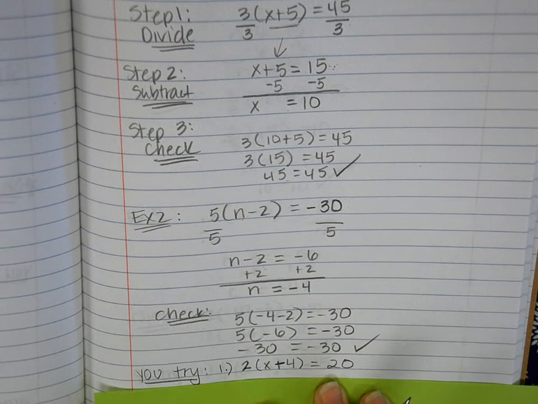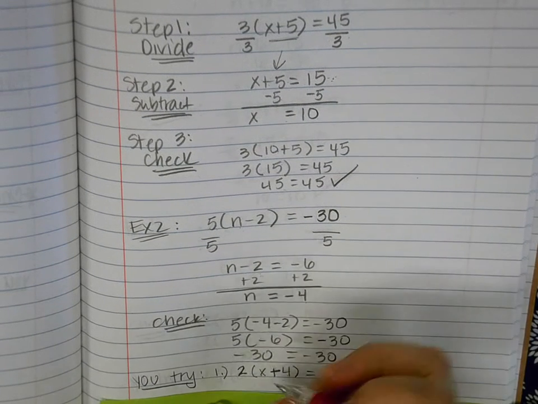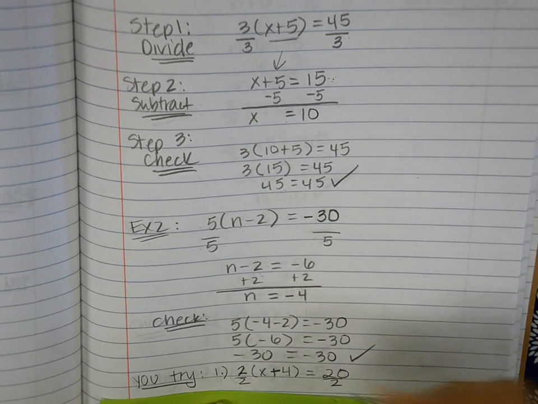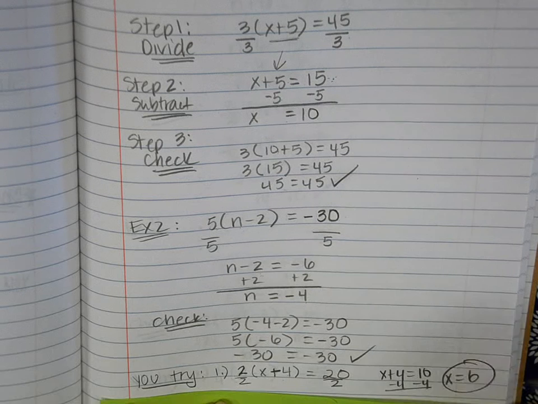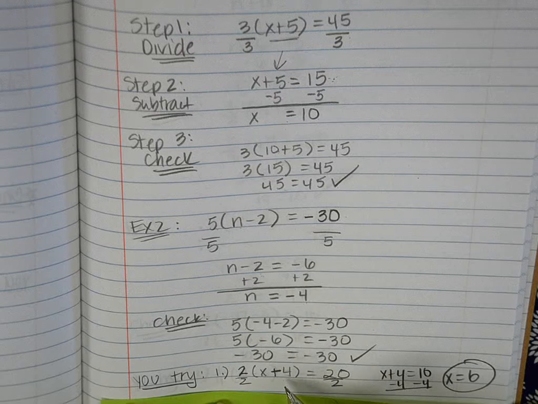Good. So you could divide by 2. Then you have x plus 4 equals 10, and then you subtract 4, so x equals 6. Raise your hand if you got 6. Wouldn't it be 8? 2 times 8 is 16. No, you do the parentheses first. 6 plus 4, times 2 equals 20. Remember in PEMDAS we do parentheses or grouping first? Order of operations.